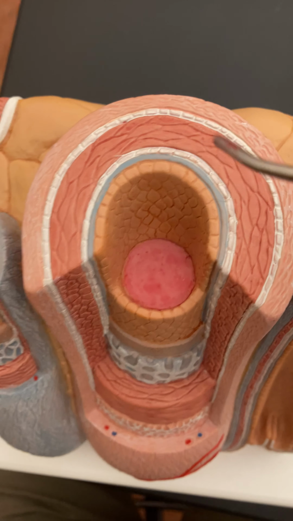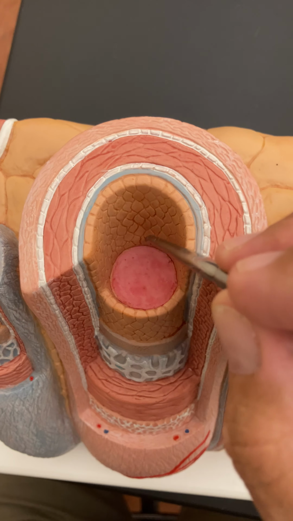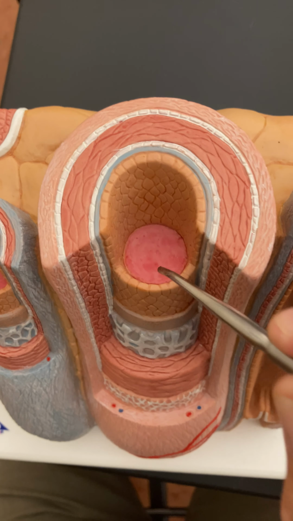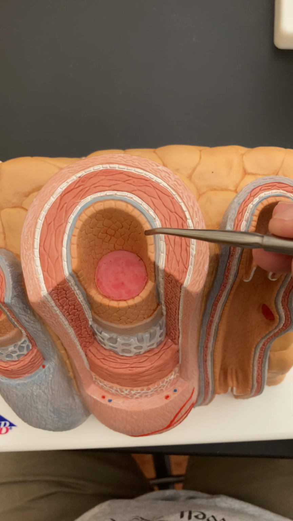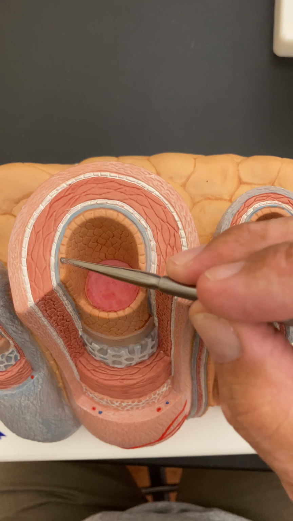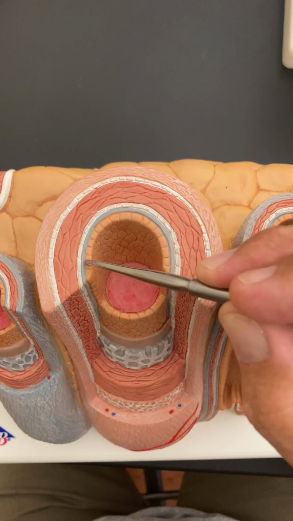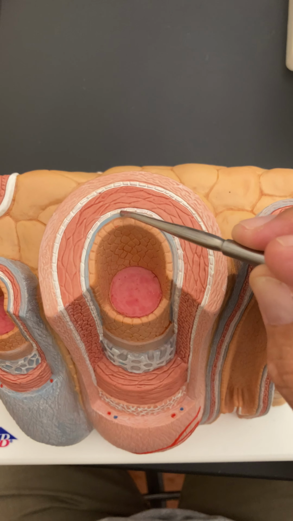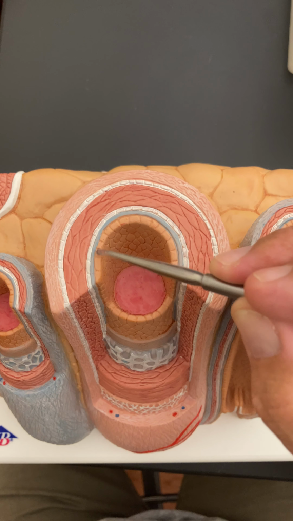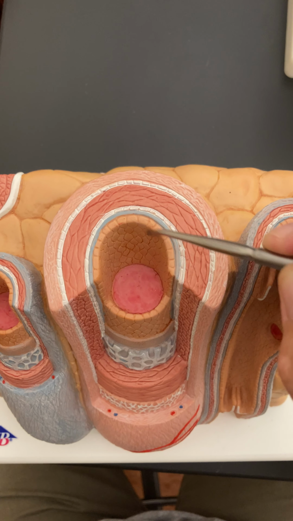So we have the lumen of the artery. There's the blood inside. And then, working from the inside out, we have the tunica intima, just this brown area. Single layer of simple squamous epithelial cells. Tunica intima, also called the endothelium.